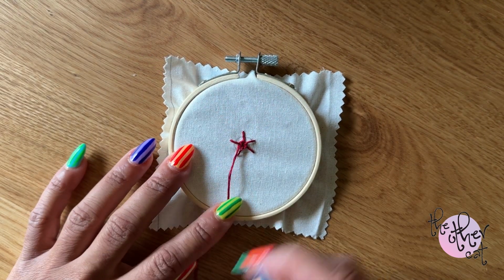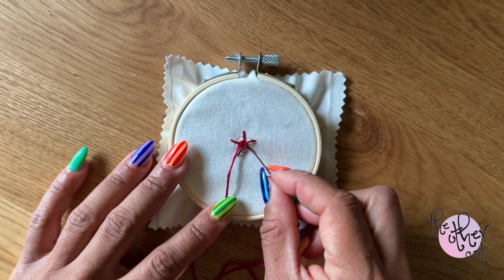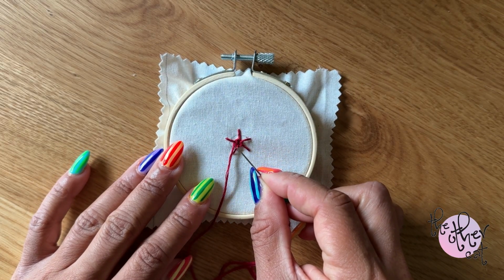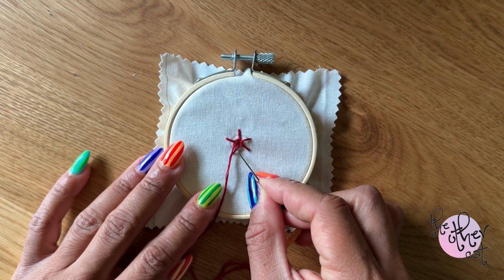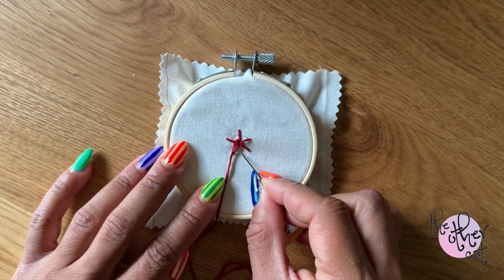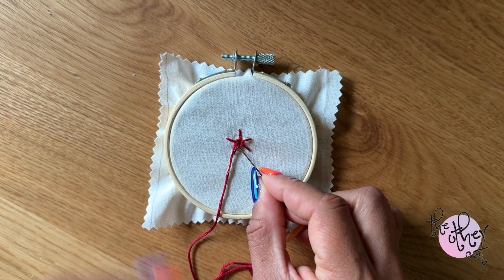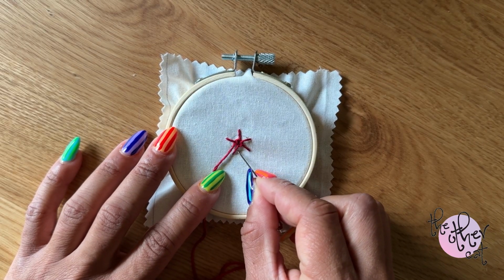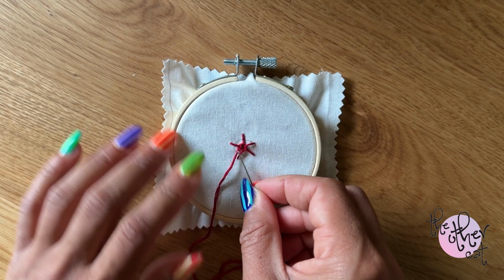And now we're kind of back to the beginning, but because it is an odd number of lines, we're not going to just create the same pattern over and over again. We're going to now kind of switch. So where we went under this one, we're going to go over it now.